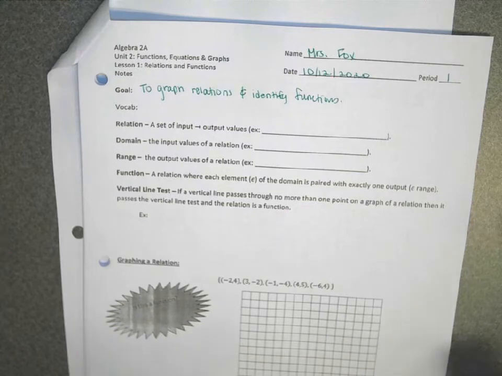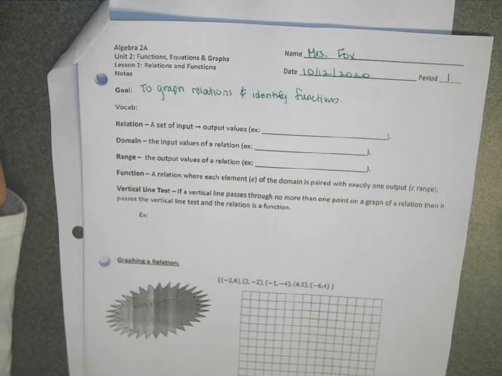Okay, so to graph relations and identify functions. Now the leaf that you just did, that would be an example of a relation. It was a series of points. However, it is not an example of a function.